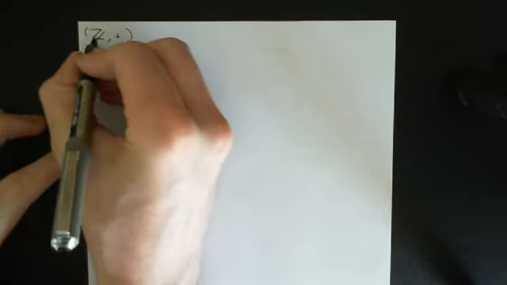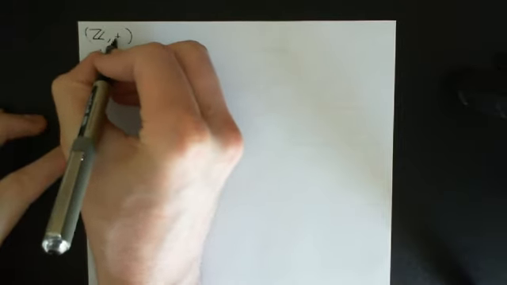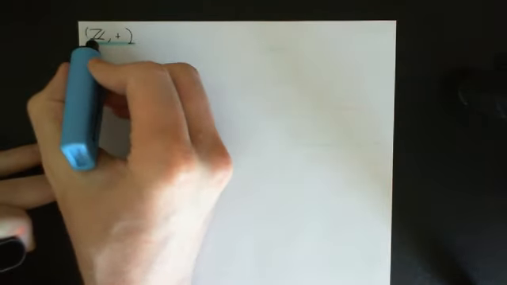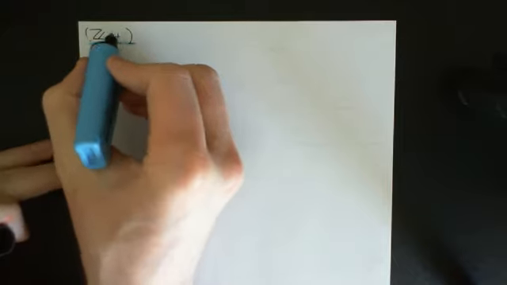Here's the set, which is the set of all integers, and then we've got our composition law like so. So that's often a common notation people use for groups. They put the set here, and then they'll put a comma, and then they'll put the composition law here. So this is the group of integers under addition.